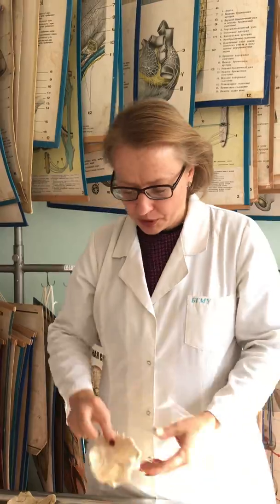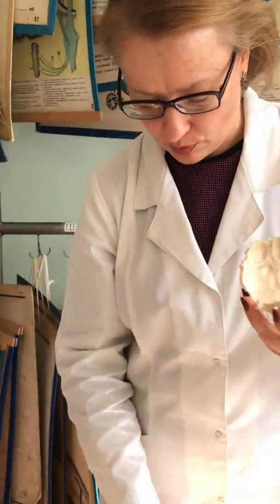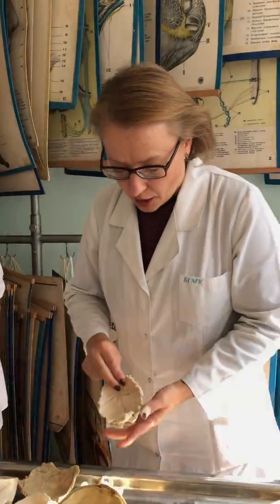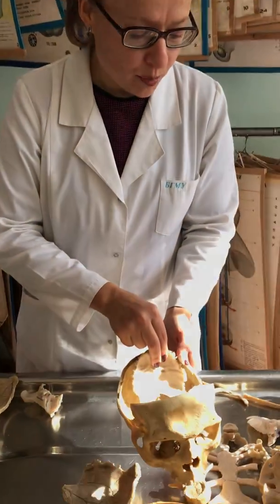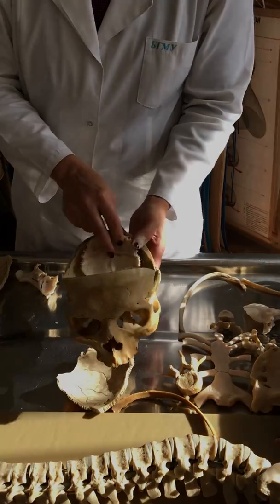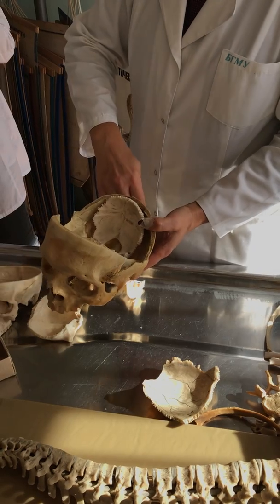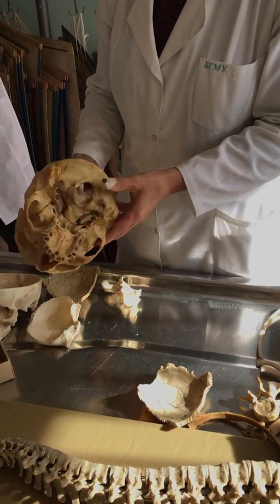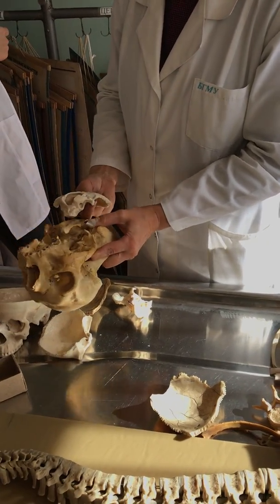So, sphenoid bone. Oh, right. Occipital. This one is the occipital bone. You can take it. It makes the posterior cranial fossa, from the back side of the head, and the external skull base too.